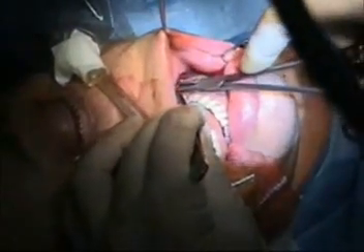A two-layer closure is performed, bringing first the buccinators muscle together and then the mucosa to provide a watertight seal. This patient underwent augmentation of his mandibular angle, body, and ramus.